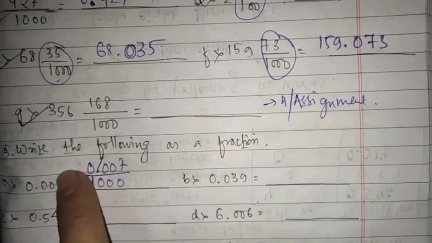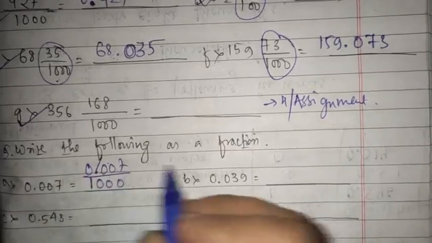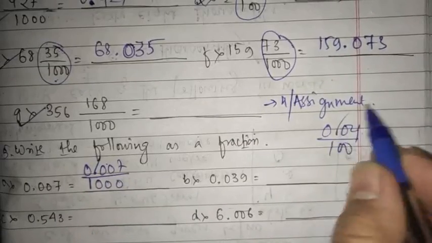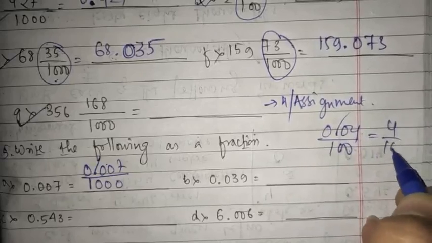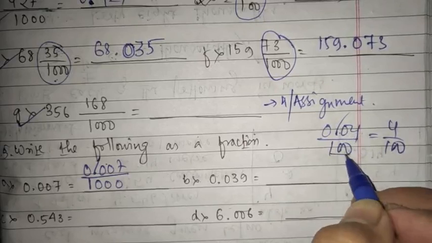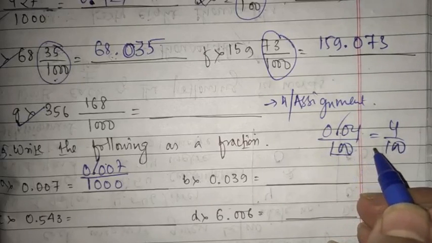Suppose you have 0.04, then it is divided by 100, because it is 4 divided by 100. Why? Because after the decimal only 2 digits are there, so 2 digits means 100. If you have 3 digits, 1000. If you have 4 digits, it will be more than that.